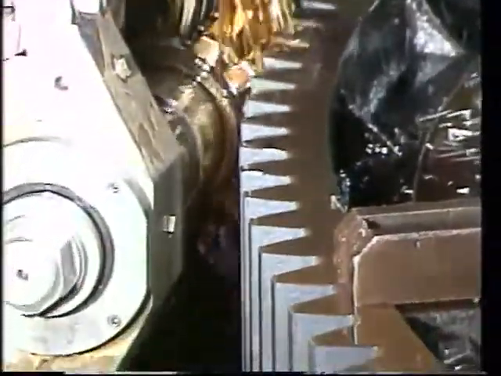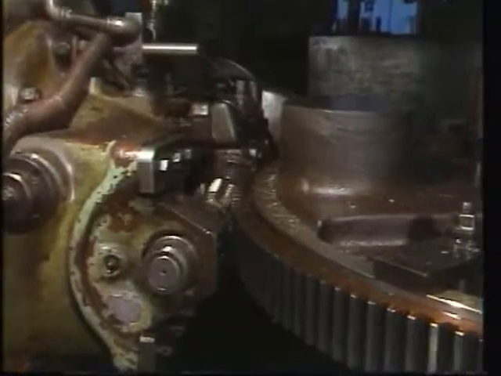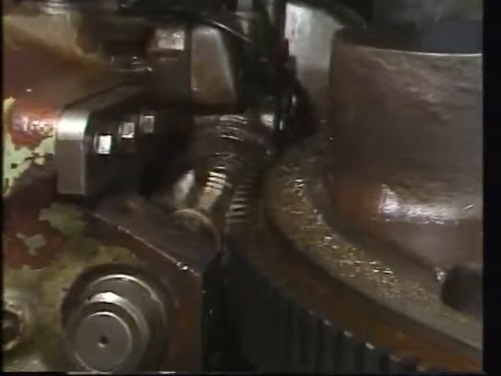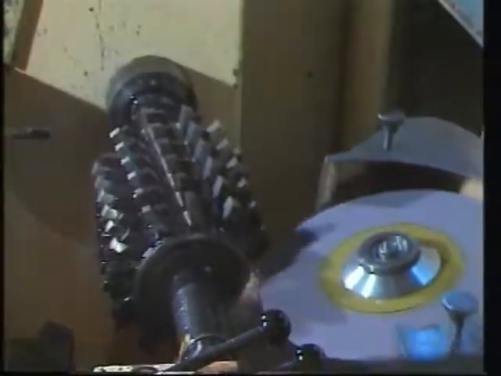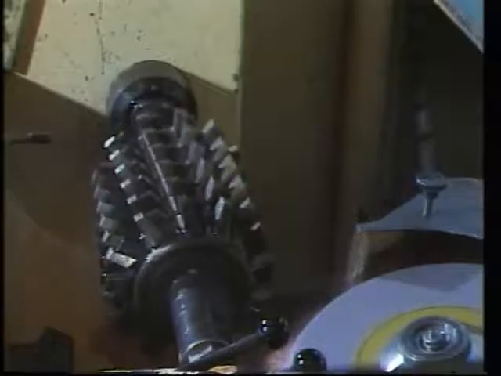As the cut progresses, the hob moves parallel to the axis of the gear along with the face width, removing metal by progressive cuts. A hob also cuts all gears having the same tooth form and module regardless of the number of teeth. The hob is sharpened periodically in order to maintain high precision of the cut.